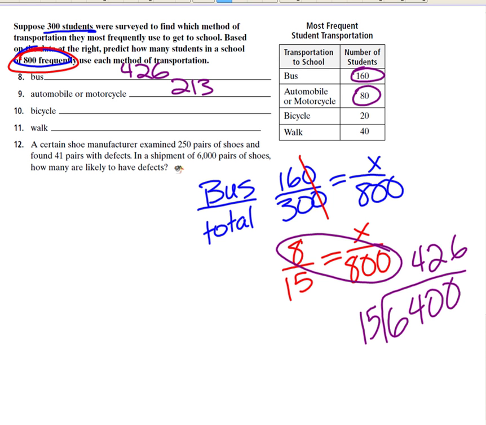How does the car relate to the kids who walk? Half it again. About 106. How about the kids who take a bike?